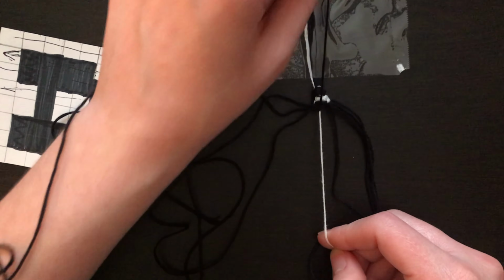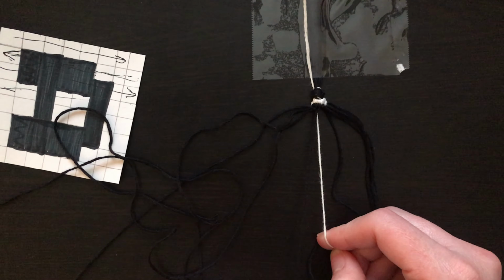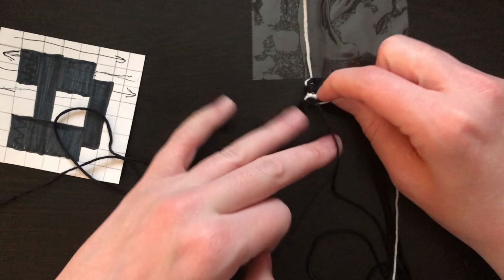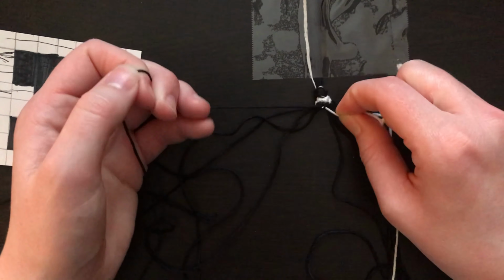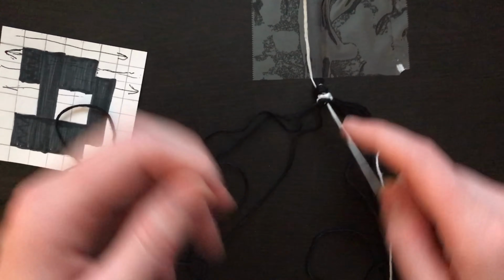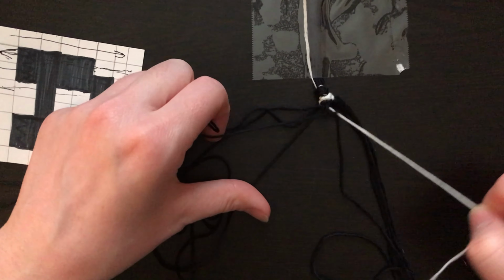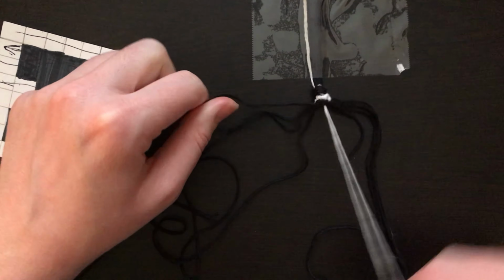Sometimes if you hold it down and then just try to pull your string up, your knot will be loose and not where it's supposed to be. So to help that, you're just gonna pull your base string more this way instead of down.